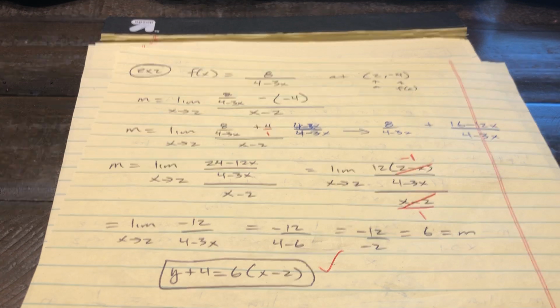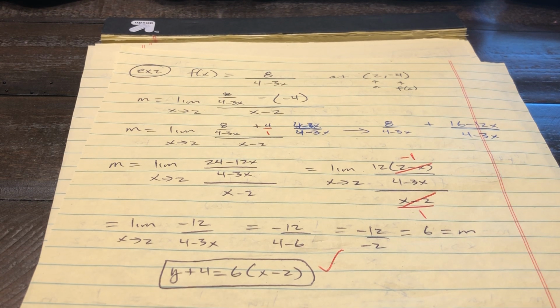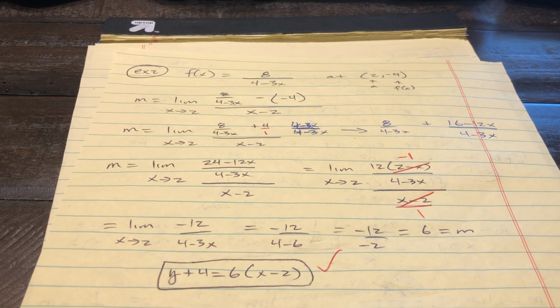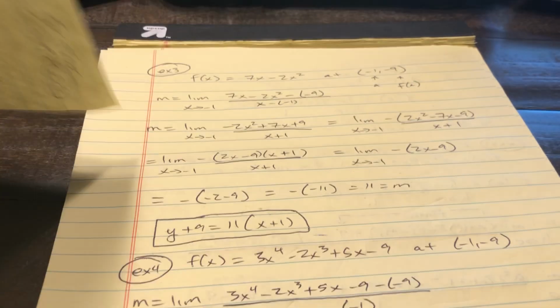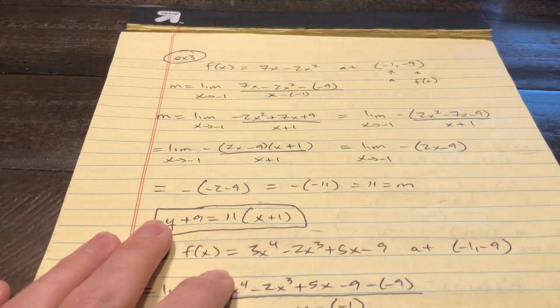Y plus 4 is equal to 6 times x minus 2. All right, that is your equation of the tangent line. So let's look at number 3.